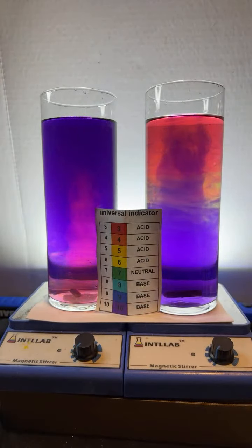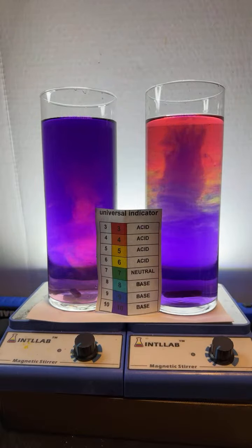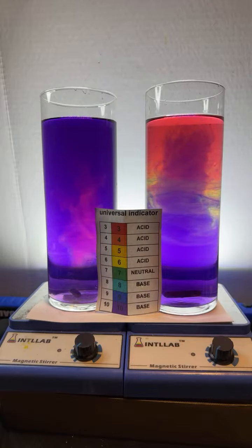Put a hot dog in pH 3. Did I know that alligators eat fish, blue crabs? I know they eat a lot of stuff. The one on the right looks like a tornado. It does a little bit.